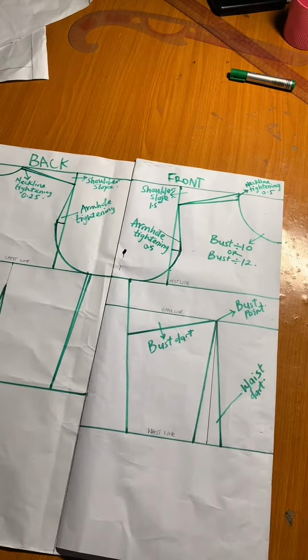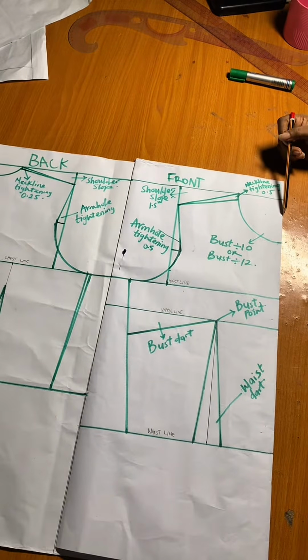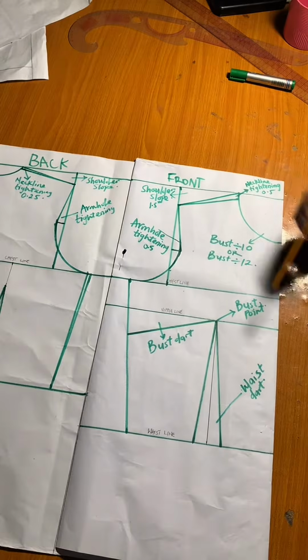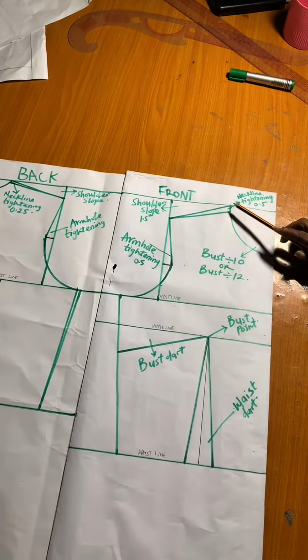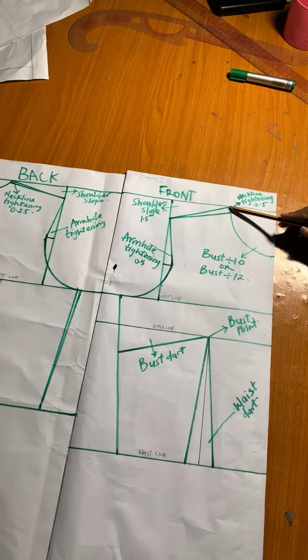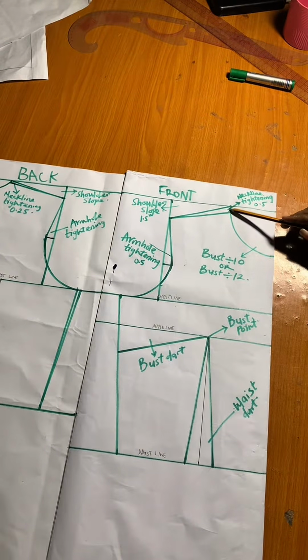By the end of this video, you are going to be able to draft a half-scale bodice block, that is from the shoulder to the waistline, perfectly, and I'm going to be showing you every detail of a basic bodice block.